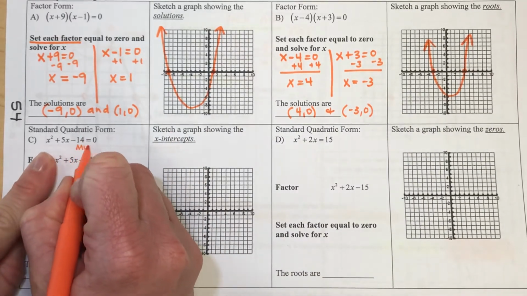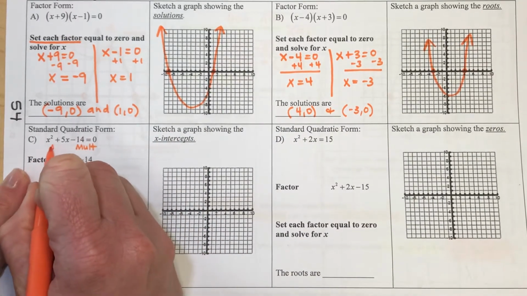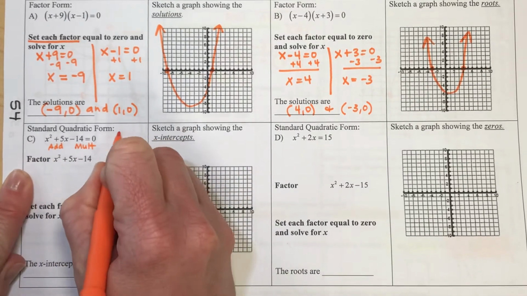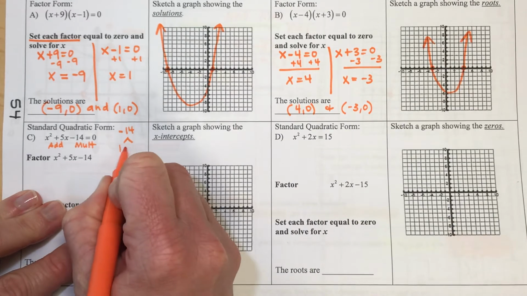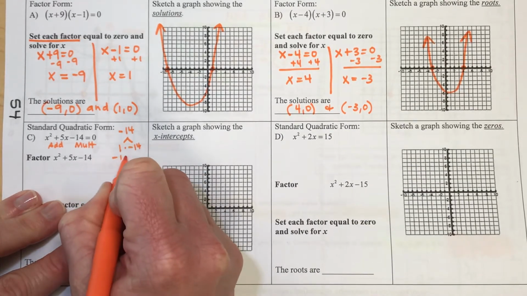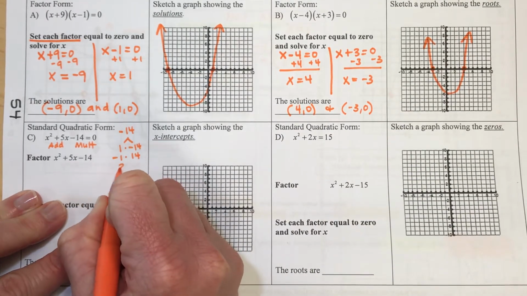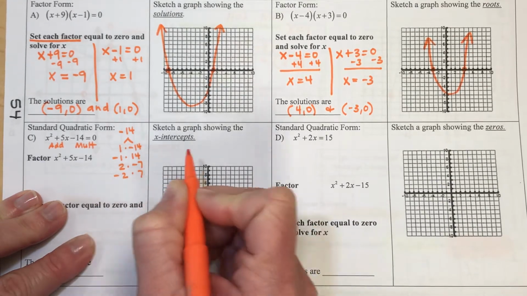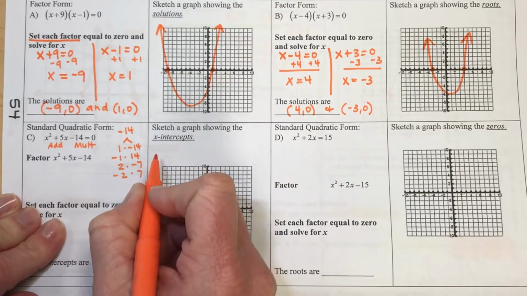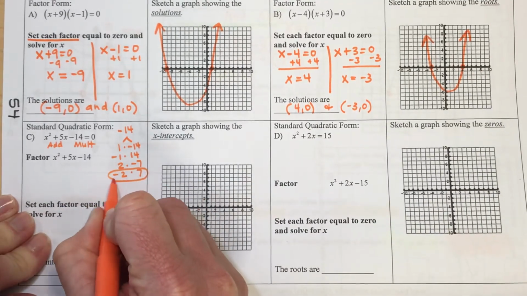So multiply to make -14 and add to make 5. And so -14, factors that multiply there would be 1 and -14, -1 and 14, 2 and -7, -2 and +7. And the factors that will add to make 5 would be these 2 here.